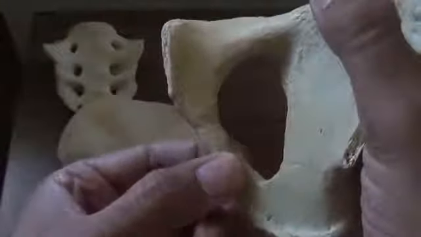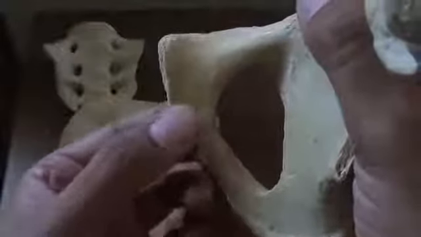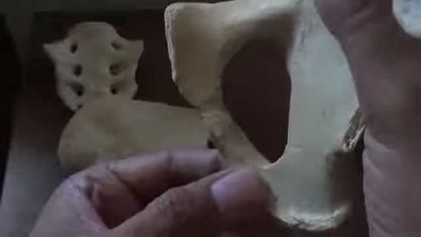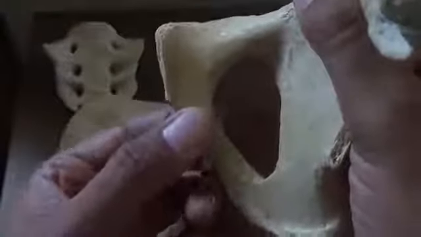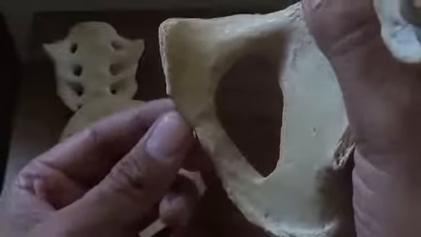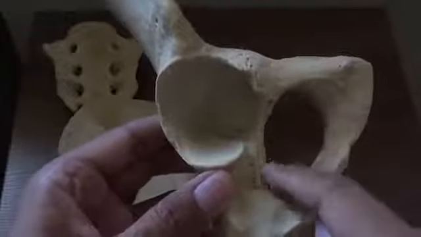Now next is inferior ramus of the pubis. It extends downward and laterally beyond body of pubis, and it merges with the corresponding ramus of ischium. Together they form conjoint ischiopubic ramus, and that we already discussed. Now anteroinferior to the acetabulum there is a triangular foramen.